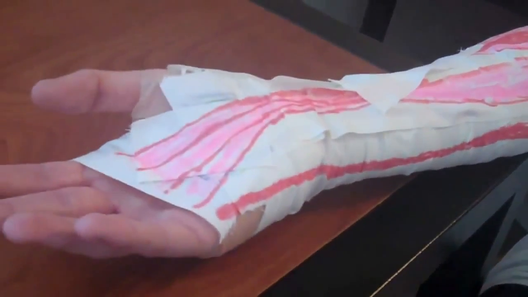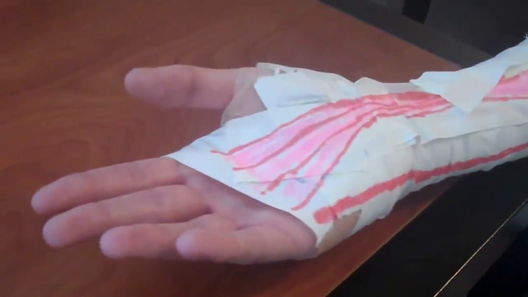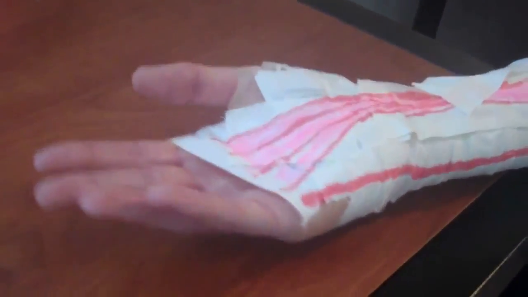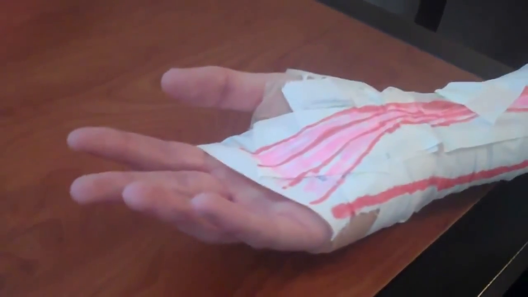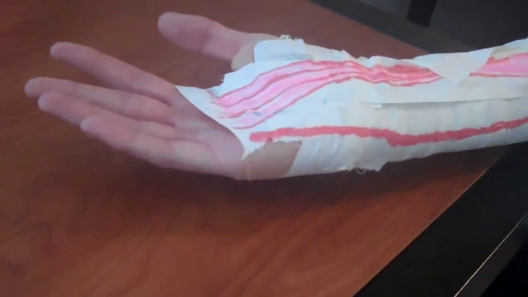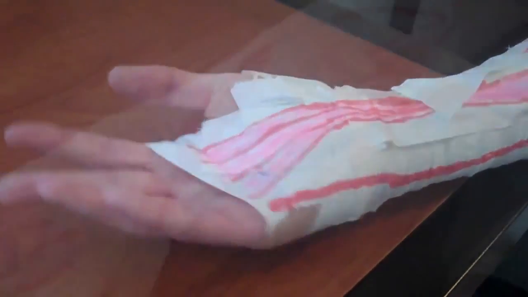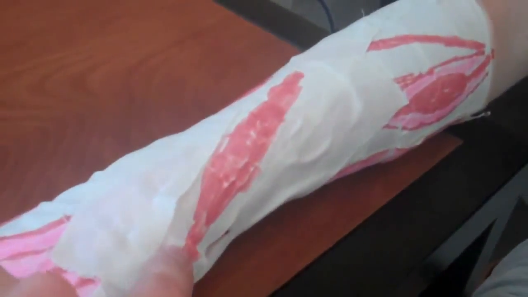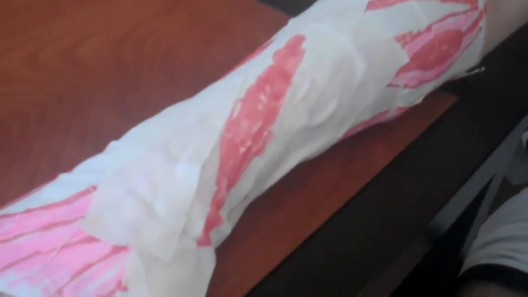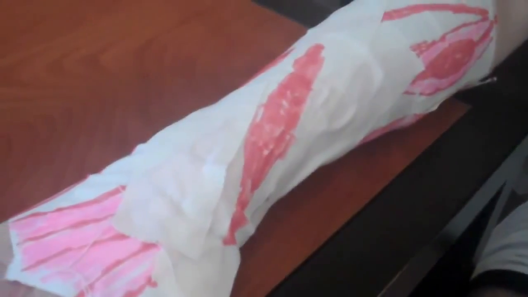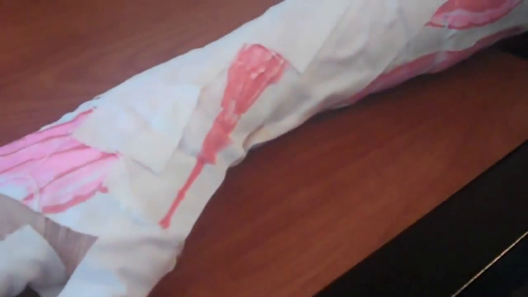The extensor carpi radialis longus, extensor carpi radialis brevis, and flexor carpi radialis all abduct for radial deviation. The three new muscles for radial deviation are extensor pollicis longus, extensor pollicis brevis, and abductor pollicis longus. This is the abductor pollicis longus, whose origin is the posterior surface of the radius and ulna and interosseous membrane to the base of the first metacarpal.